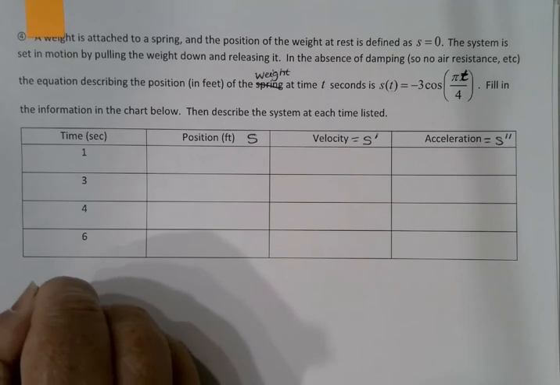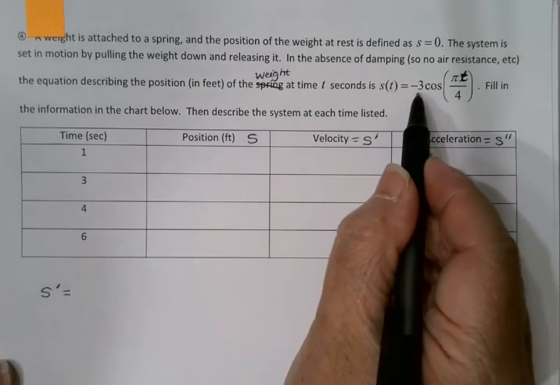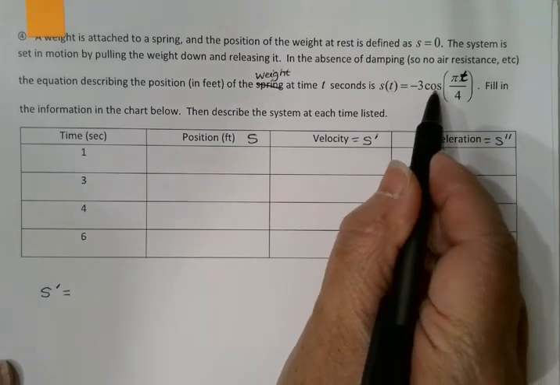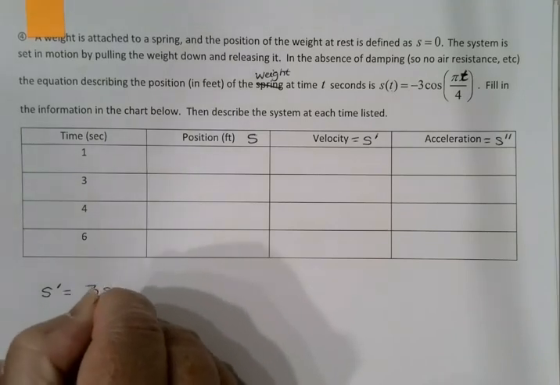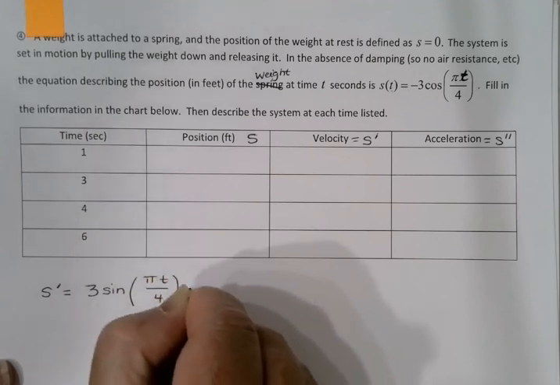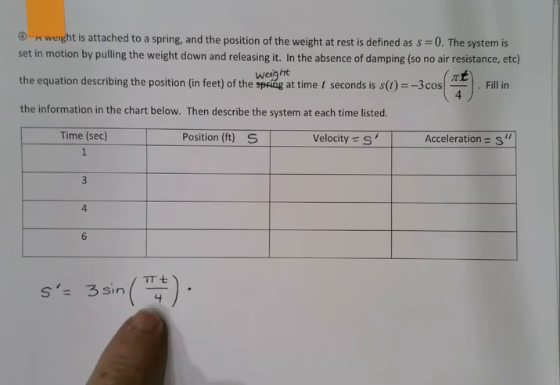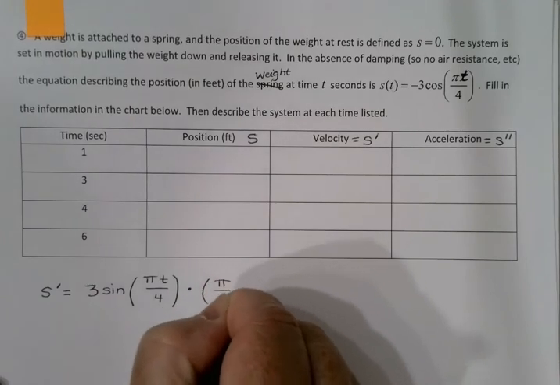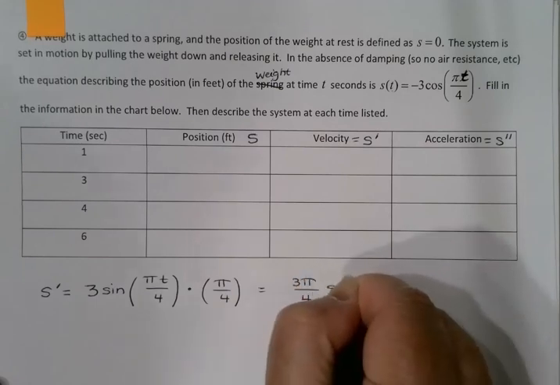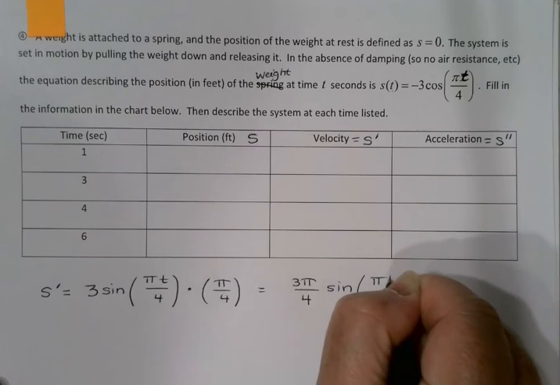So s prime, I would have the derivative of cosine, which is negative sine. So negative times negative will make that a positive 3, times the sine of pi t over 4, times the chain rule, so the derivative of the inside function would be pi over 4, right? That's really pi fourths times t. So the derivative is pi fourths. Or I could write that as 3 pi fourths sine pi t over 4.